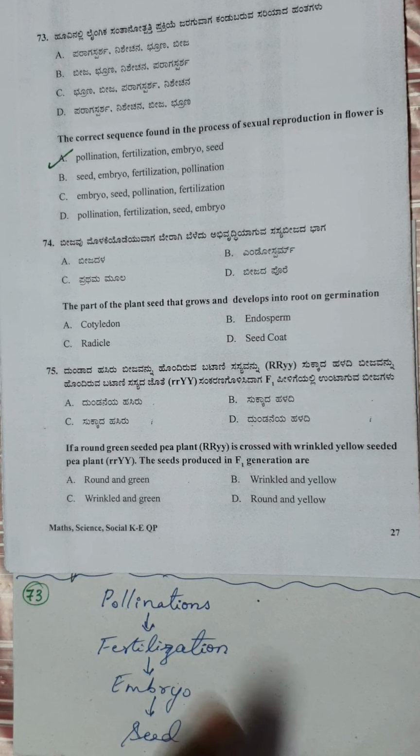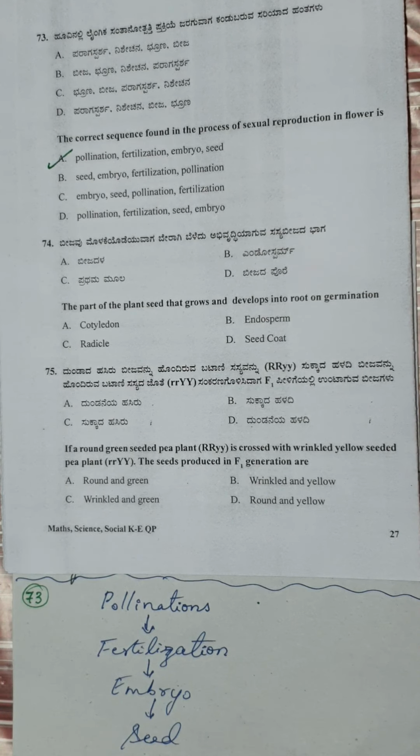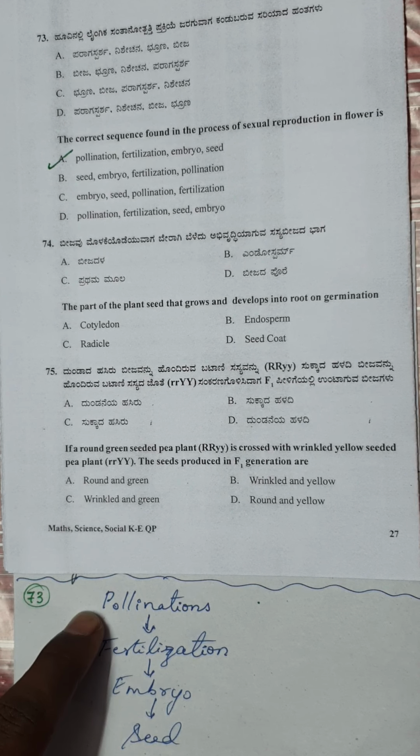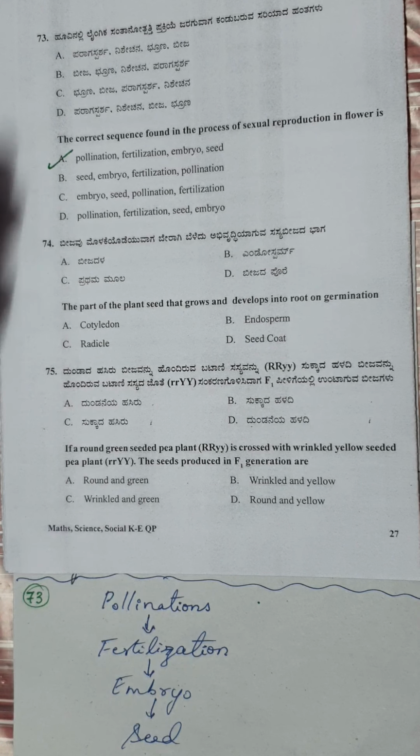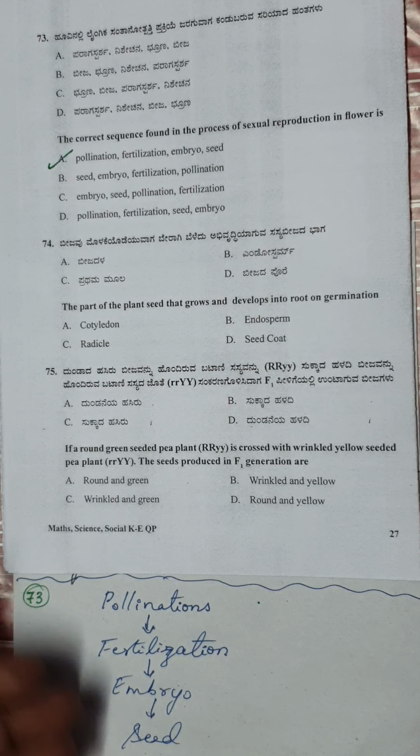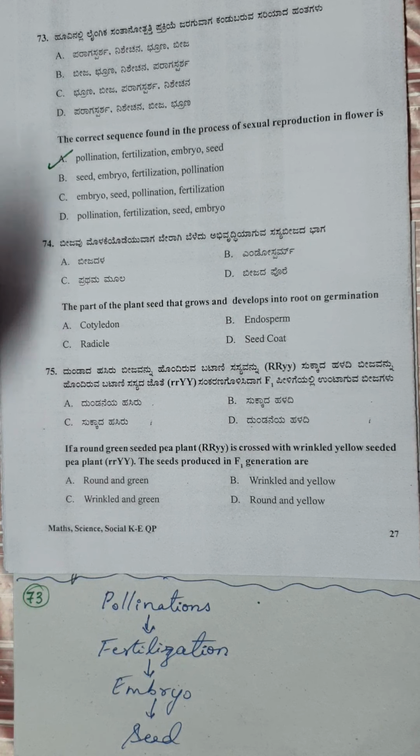As I told you, each stage has so much explanation in it. I cannot get into the functions of each stage. We just wanted to know the stages and we have found the right option, and that concludes question number 73. Let's move on to question number 74.